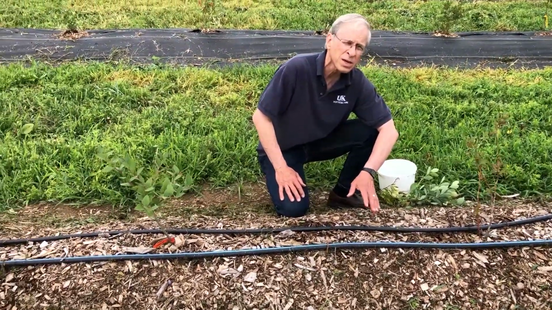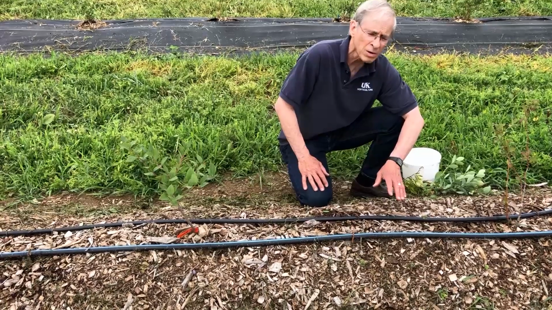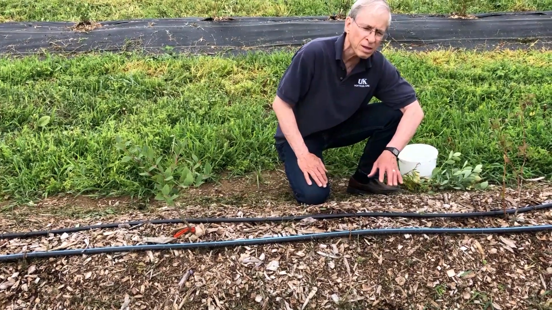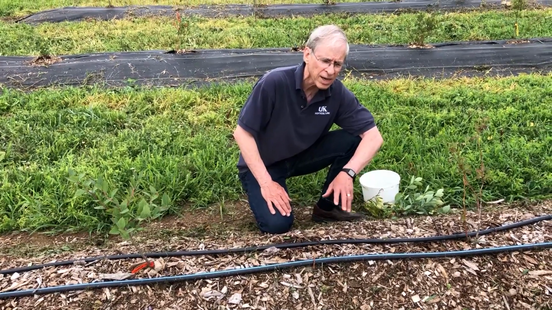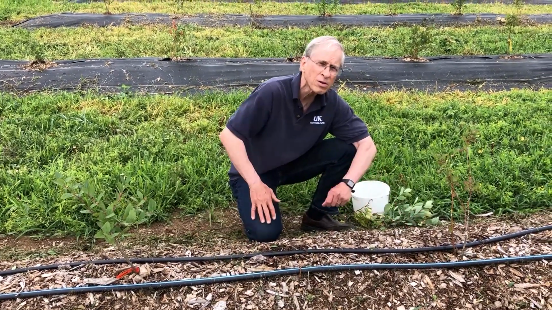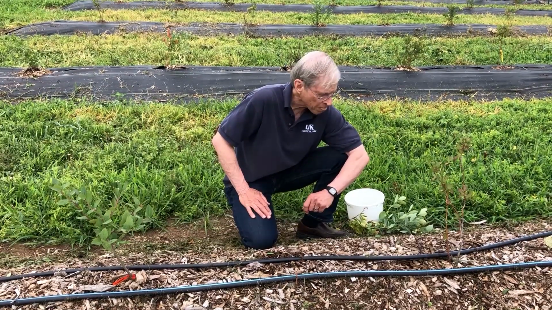It's very important to mix that peat in with the soil to keep it moist. If you plant the plant directly into peat, sometimes that peat will get dry, and when you try to irrigate it, that peat will shed the water off and you'll have a stressed plant.